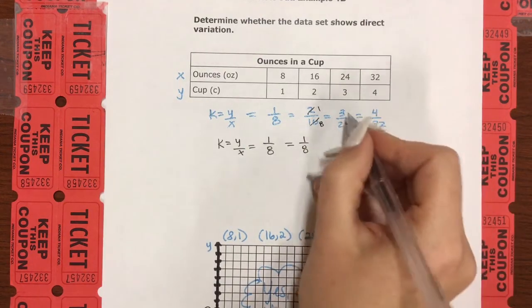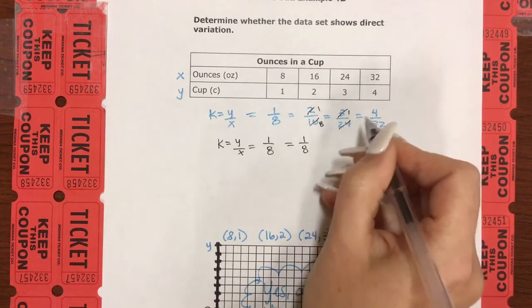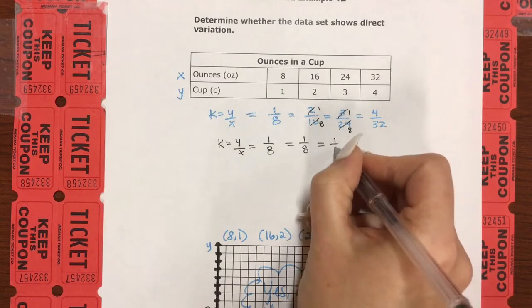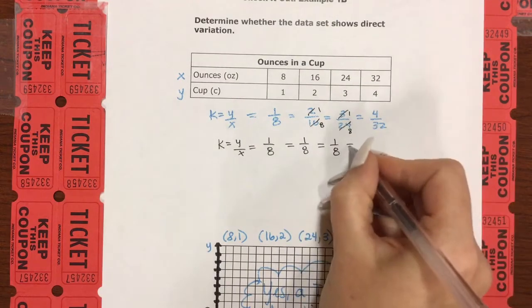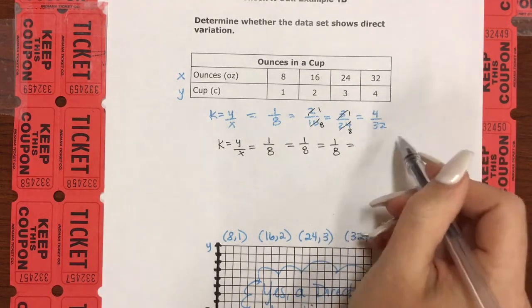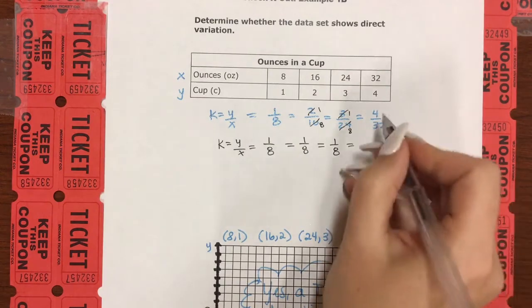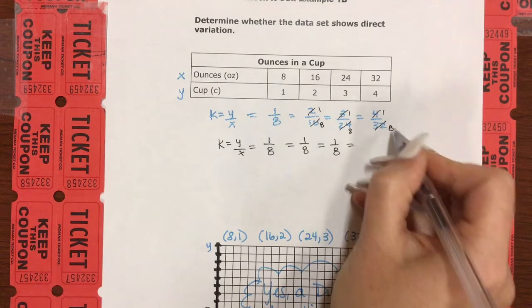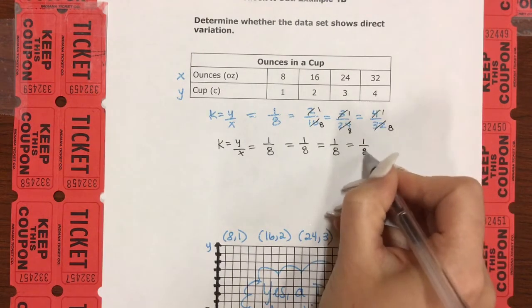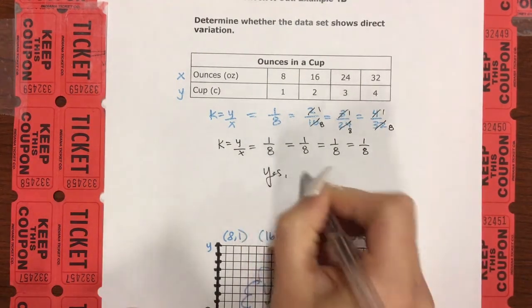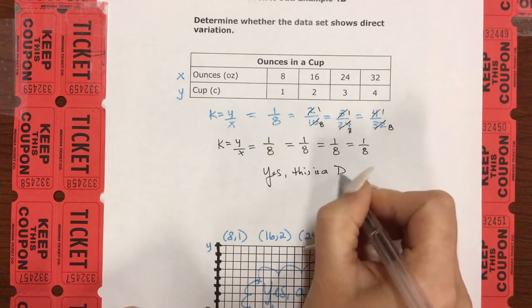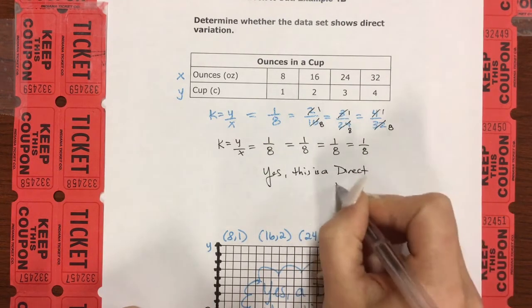Now, if we look at 3 and 24, 3 goes into 3 1 time, and 3 goes into 24 8 times. So yes, that is 1/8 as well. And now for the last one, 4 and 32. What goes into those? I would say 4 does. 4 goes in there 1 time, and 4 goes into 32 8 times. So there's our last one, and they're all the same. So yes, this is a direct variation.